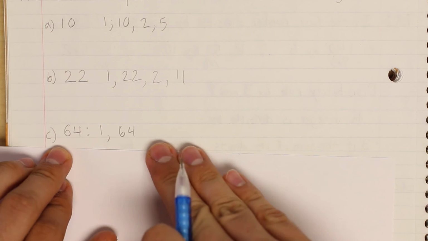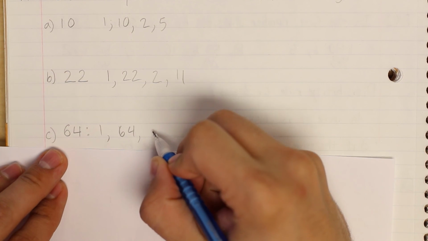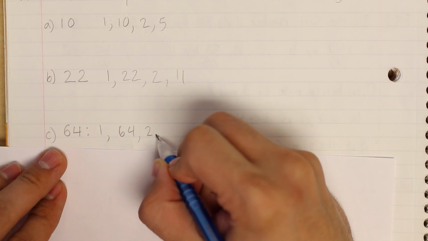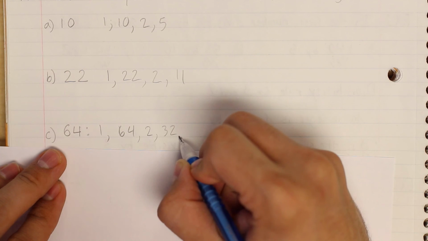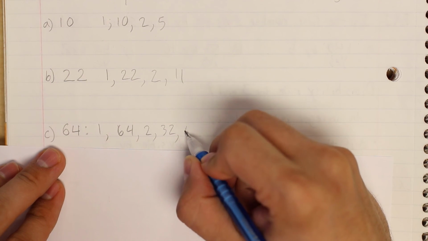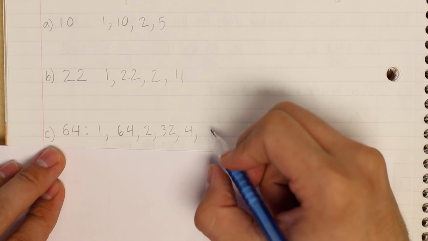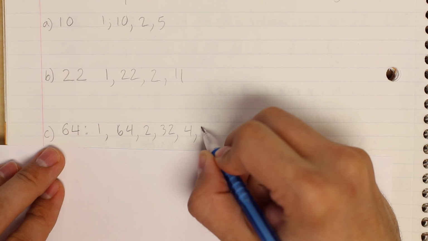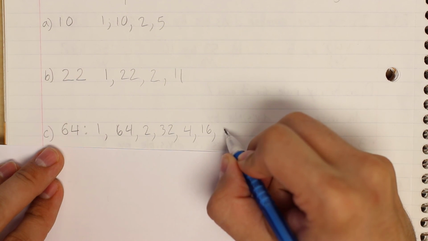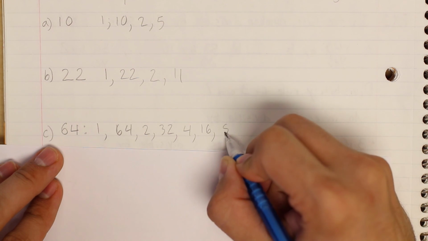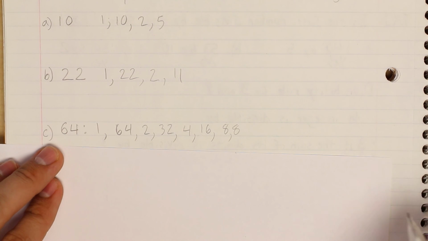So pause the video and see if you get all the rest of the factors and see if it matches with mine. If you click on pause, you should get 2 with 32. You should get 4 with 16, you should get, what's the next one? 8 with 8, okay?